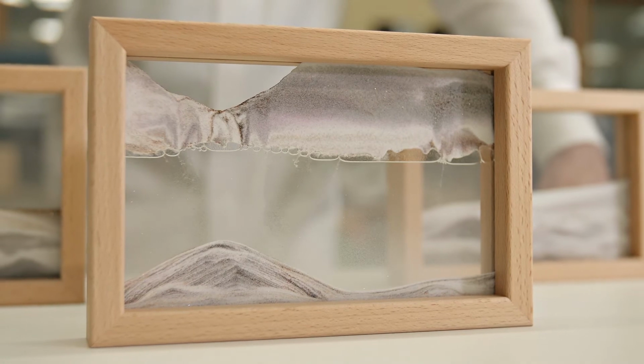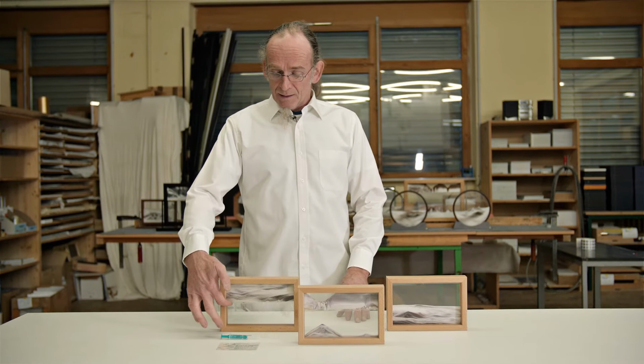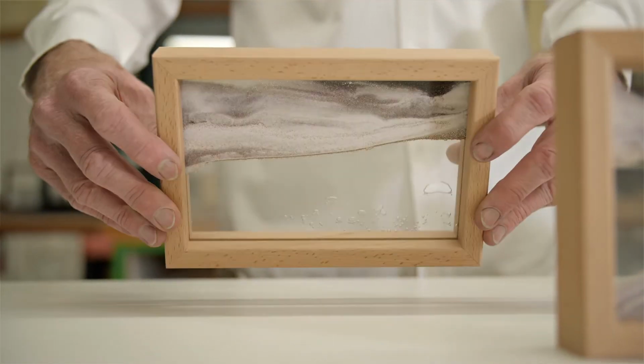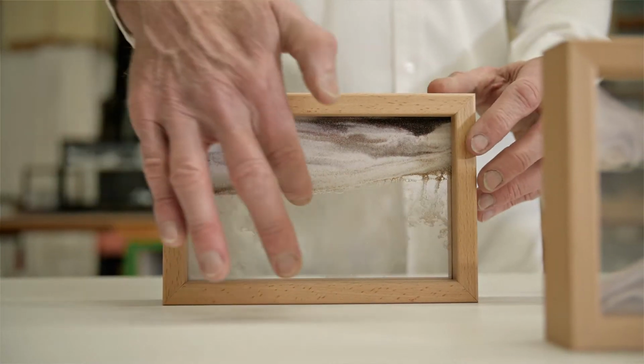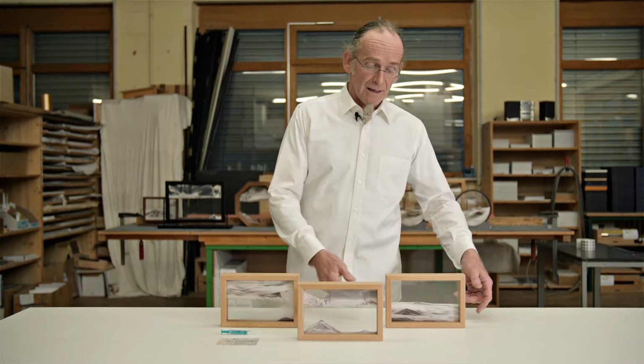If there is only little air in your sand picture, like this one, the air cannot hold the sand. You see, where there's no air, the sand is moving fast. It will move very fast and create just flat dunes or nothing at all.